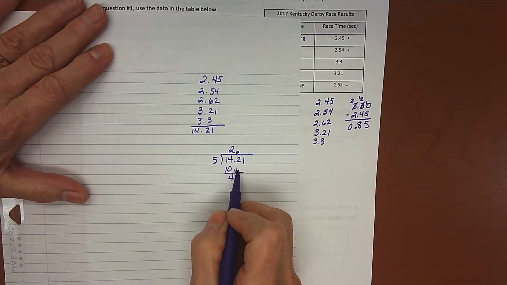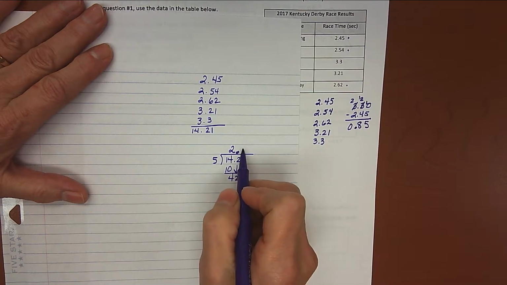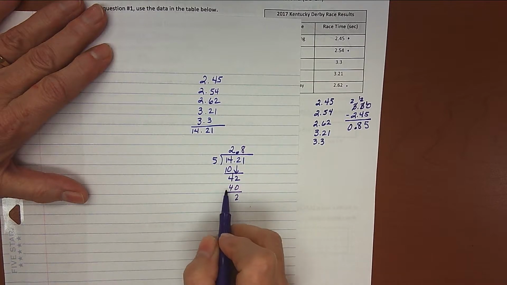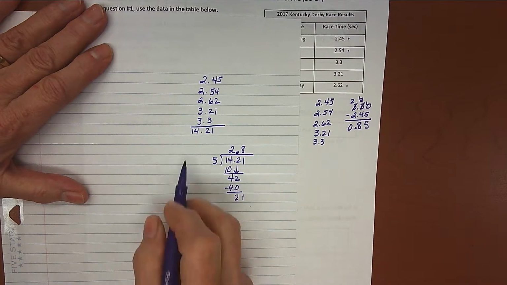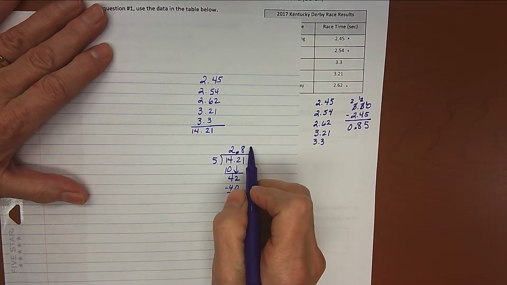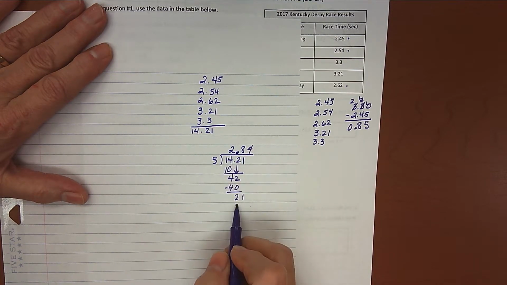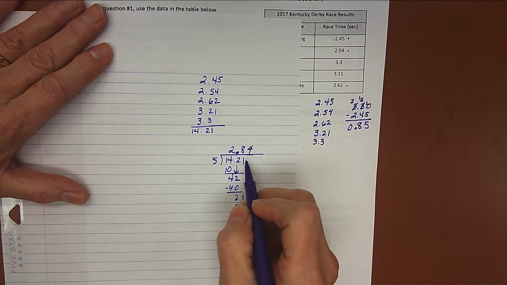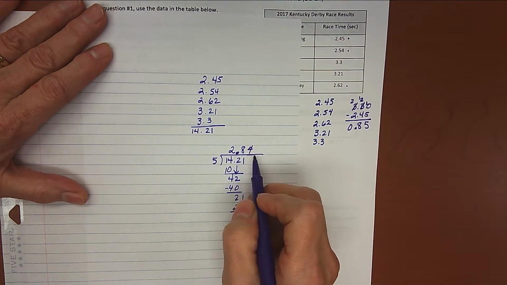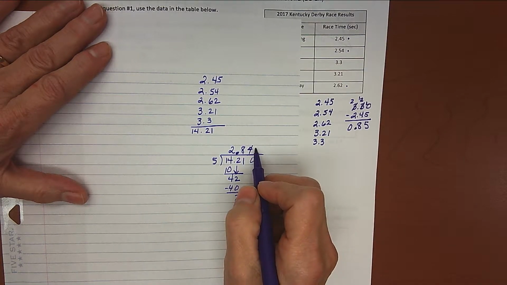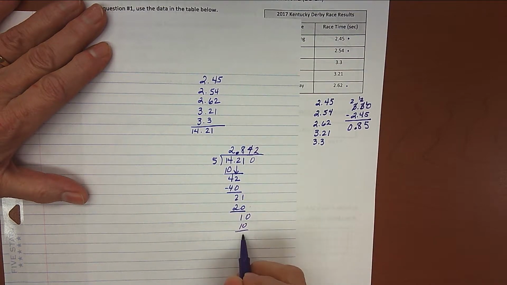Bring down my 2. 5 divides into 42 8 times. 8 times 5 is 40. Subtract, and I get 2. Bring down my 1. 5 divides into 21 4 times. 4 times 5 is 20. Subtract, I get 1. Be careful here. That 4 should be above that 1. And a 0, bring it down. 5 divides into 10 2 times, and we're done.